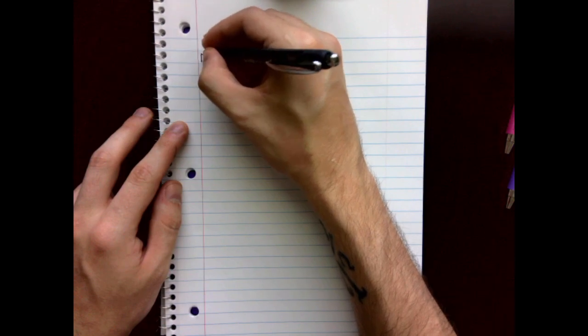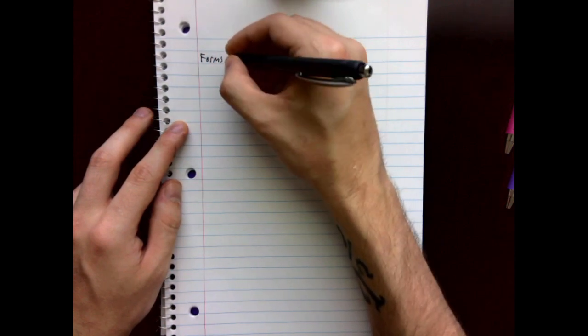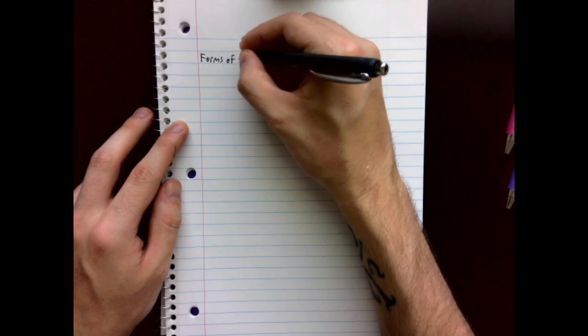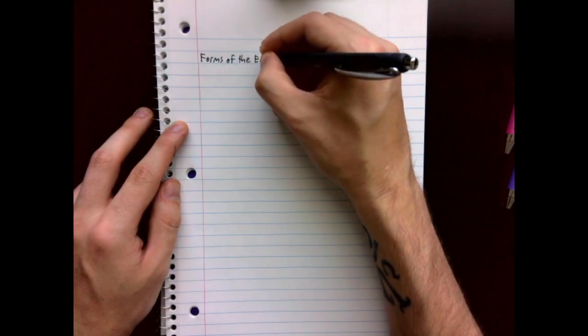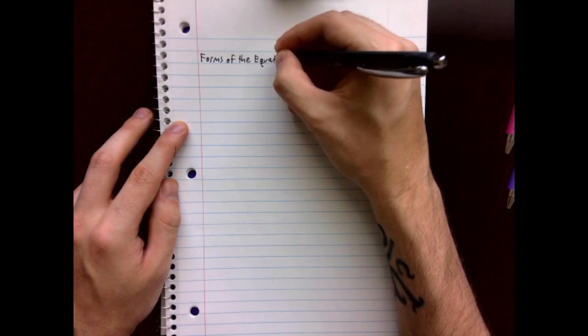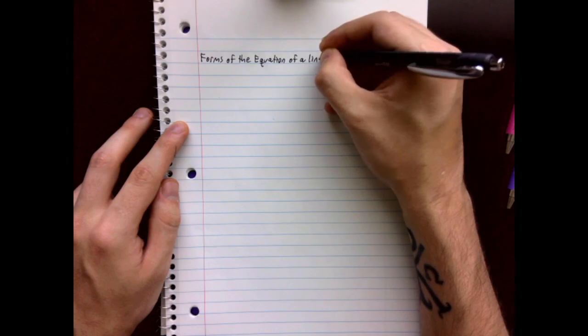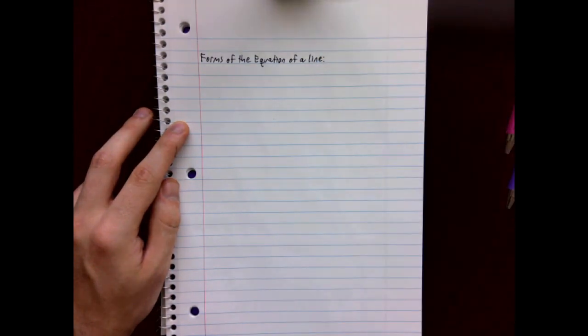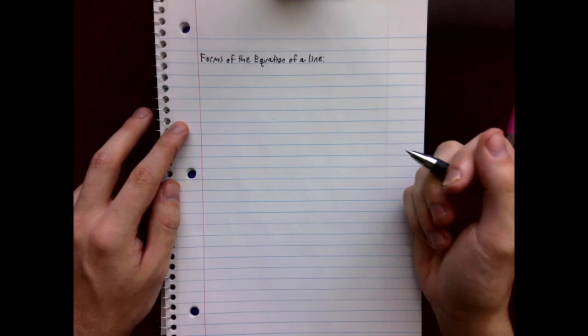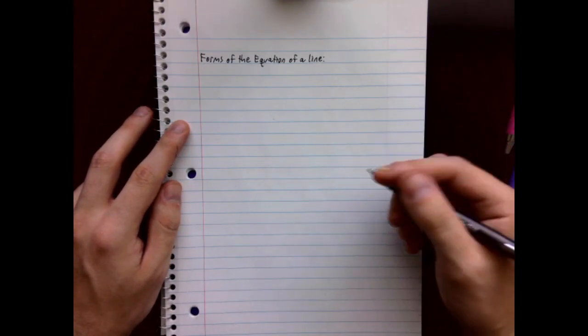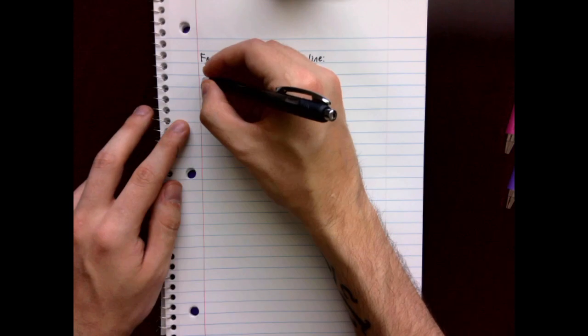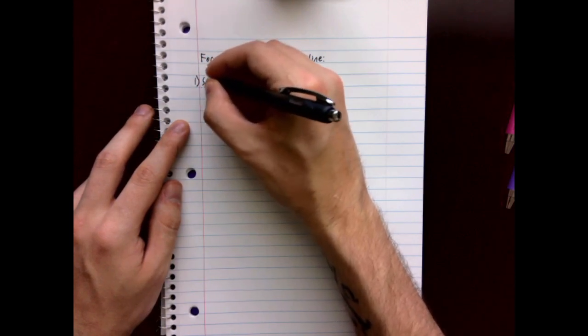So the next thing that I want to say is that a line can be written in two different forms. So, forms of the equation of a line. There are two forms that we might write a line in. The first of these is going to be slope-intercept.